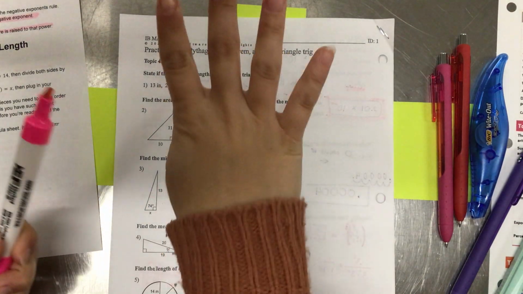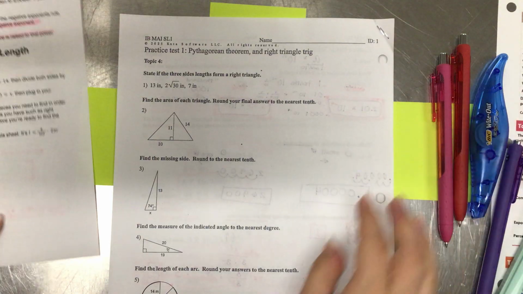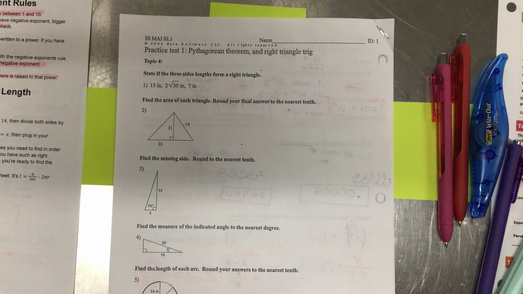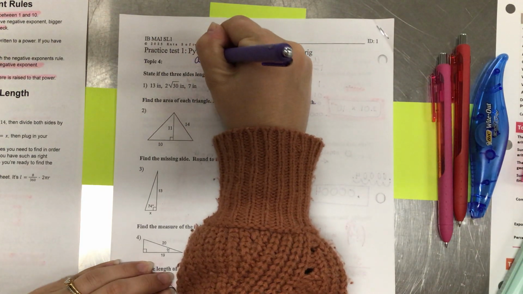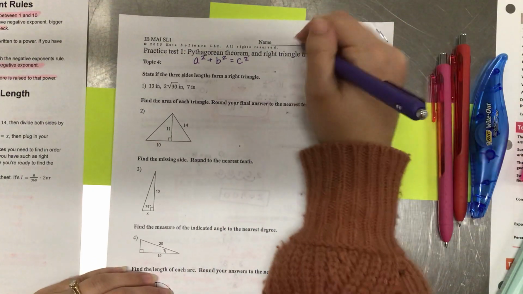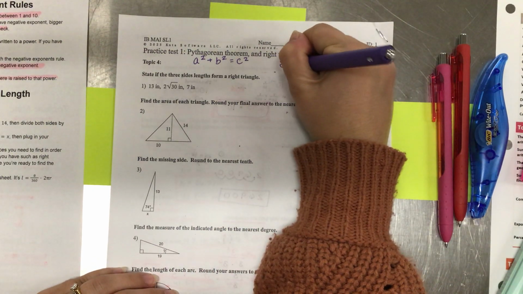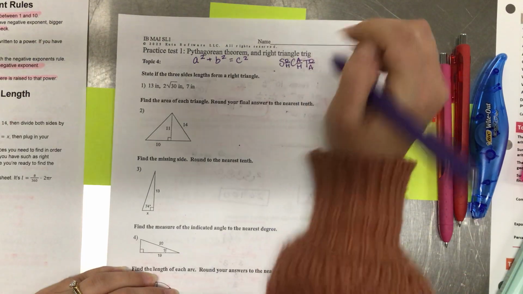All right, and it's time for topic 4, practice test 1: Pythagorean theorem, right triangle trigonometry, basically solving right triangles. In case you don't remember, the Pythagorean theorem is a squared plus b squared equals c squared. And right triangle trig is when we're talking about SOH, CAH, TOA.